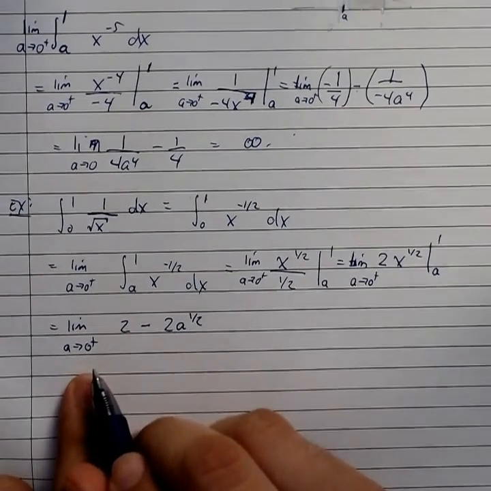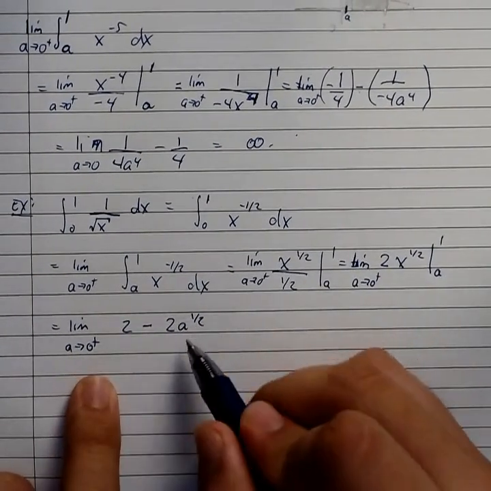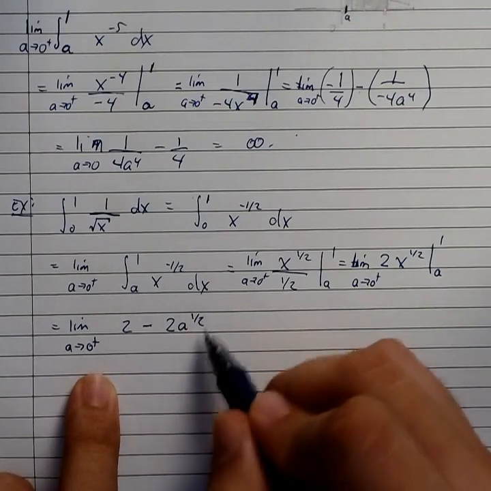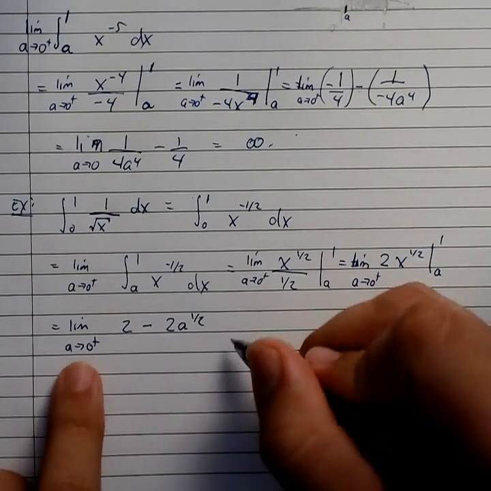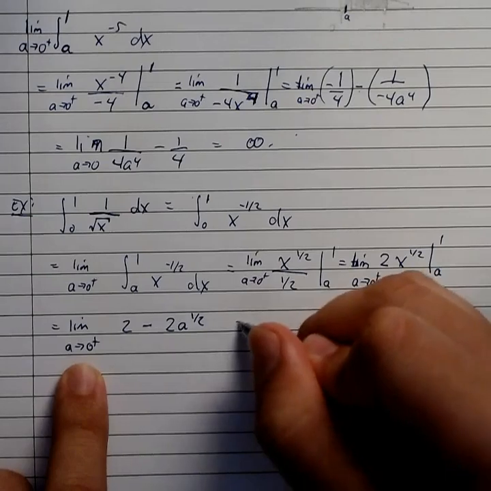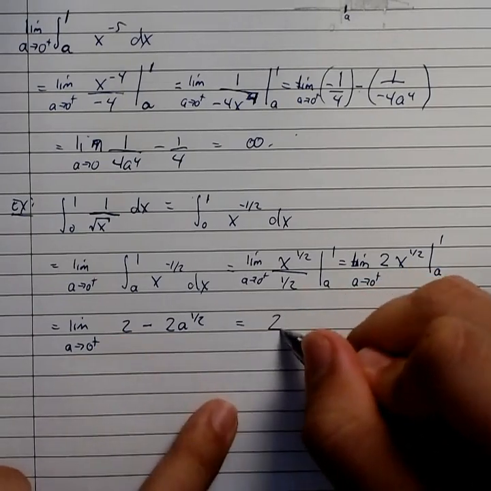But now I'm going to take the limit as a approaches 0. Notice, as a approaches 0, this thing just goes away. So here, the limit as a approaches 0, that stays constant, and this drops to 0. So that's 2 minus 0, which gives me 2.